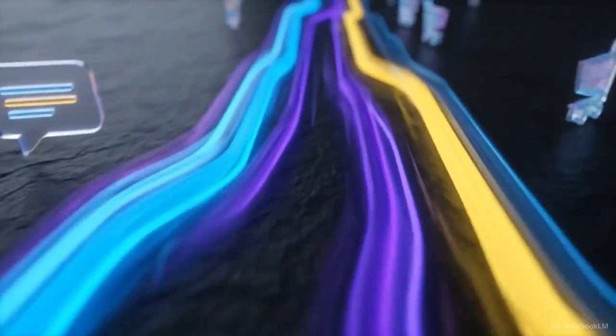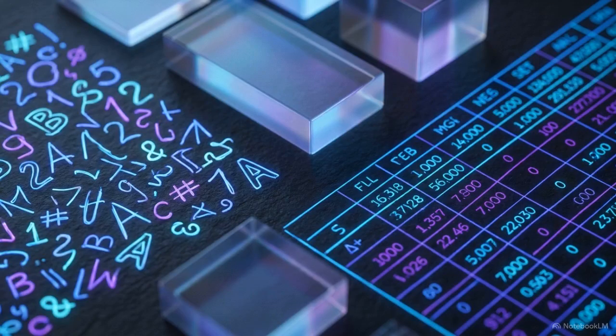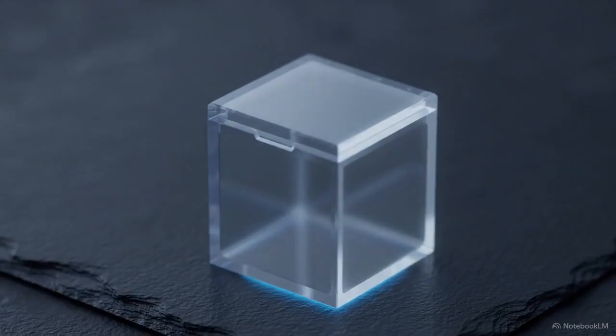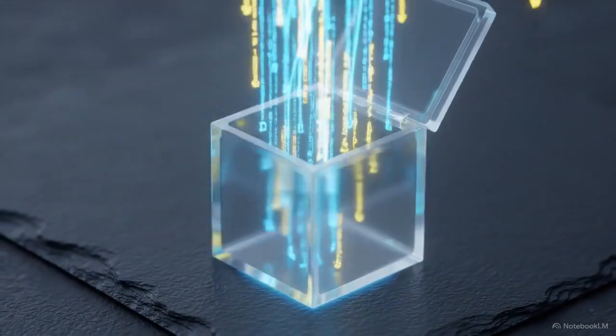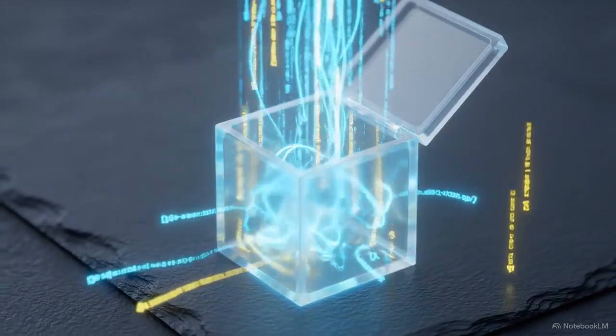Every application you use, from social media feeds to banking systems, processes massive, chaotic streams of raw data every second. To build software, you need a way to capture and organize that information so it doesn't get lost in the noise. Look at this 3D storage box. In programming, this is a variable, your primary tool for catching and managing those digital data streams.